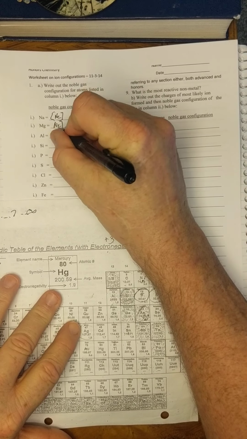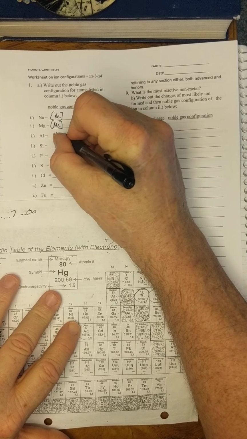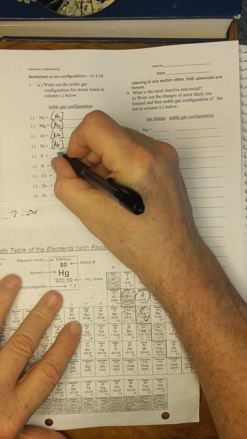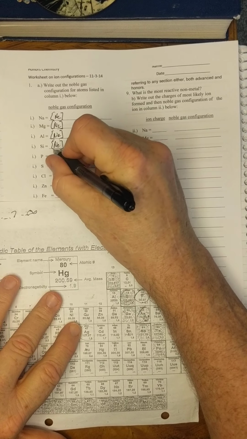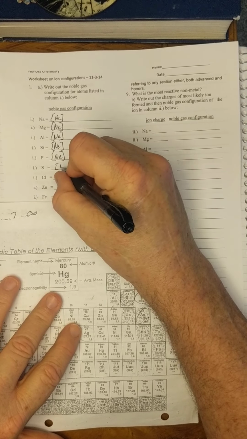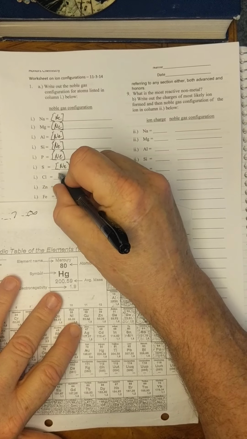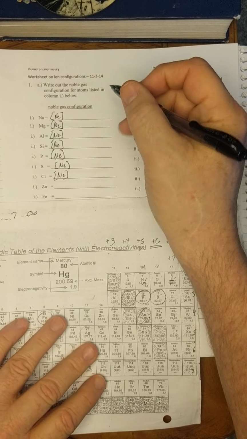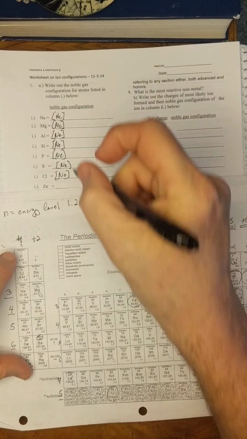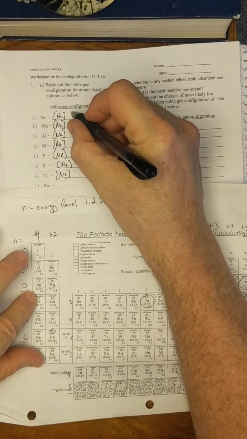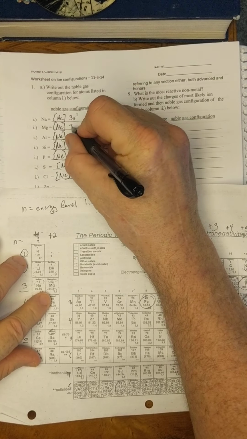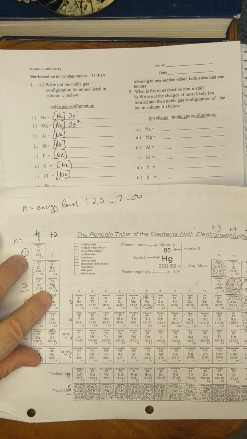Those are your core electrons. Now let's add the valence electrons. For sodium, I add a 3s1. For magnesium, 3s2.